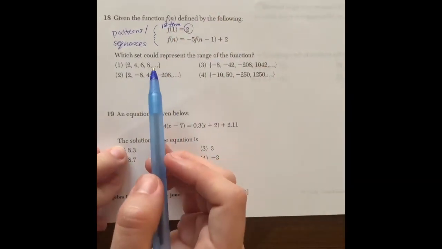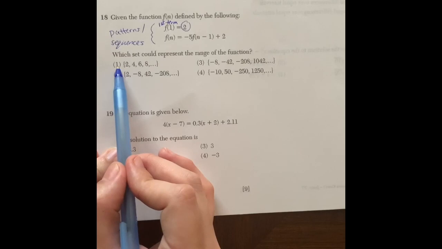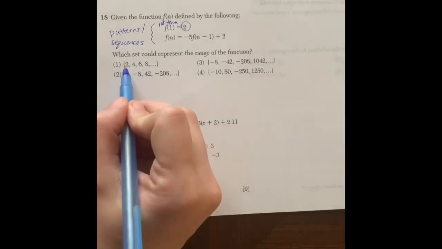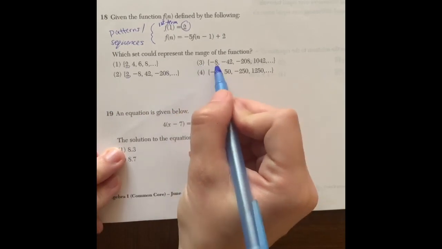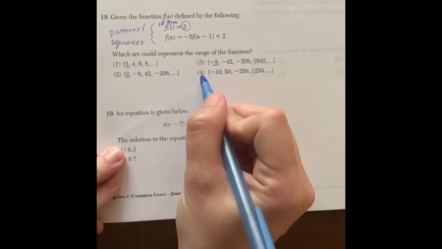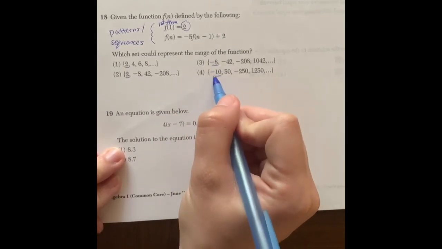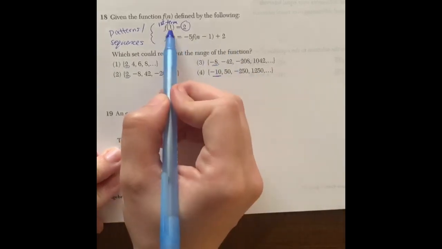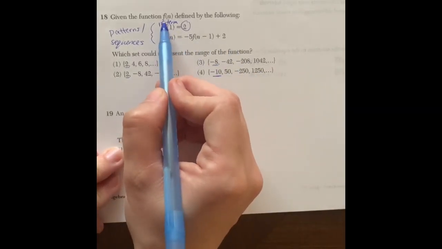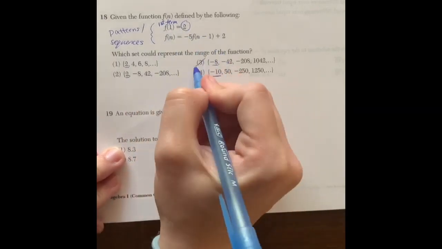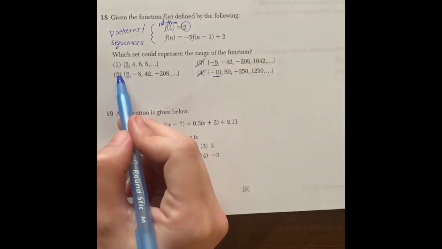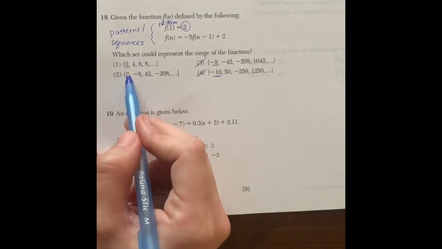Let's look at my choices real quick. Choice 1, the first term is 2. Choice 2, the first term is 2. Choice 3, the first term is -8. And choice 4, the first term is -10. So just based on that, knowing that f of 1 means first term and that the first term is 2, I can get rid of choices 3 and 4, because choices 1 and 2 are the only ones with 2 as the first term.